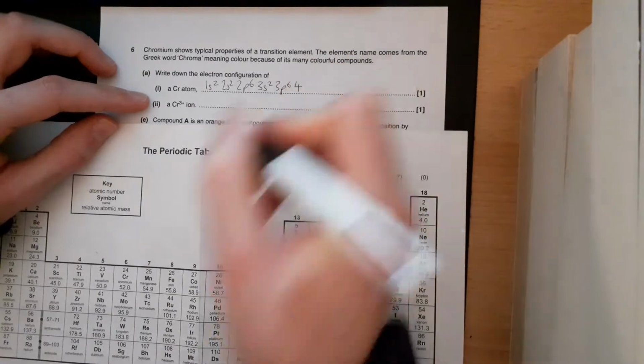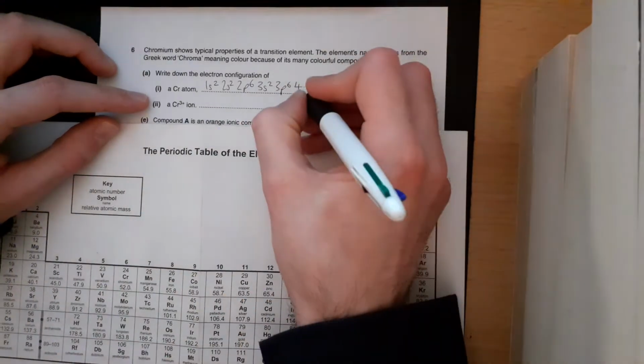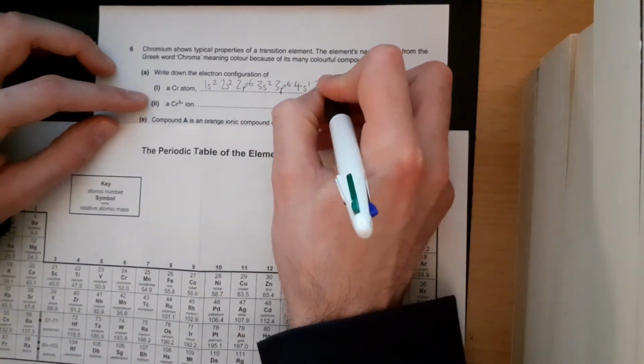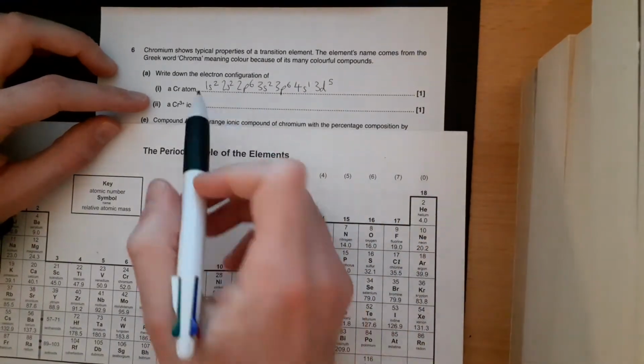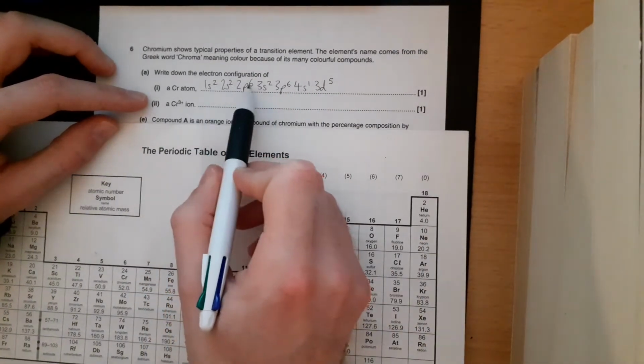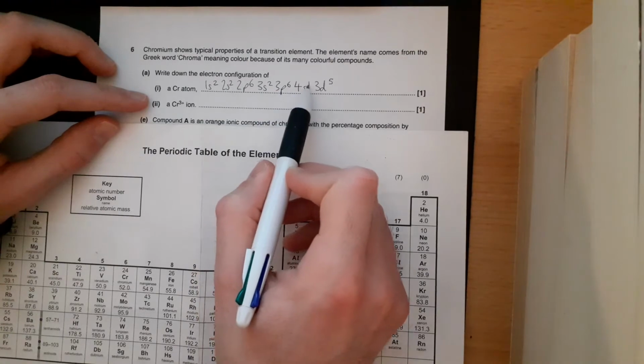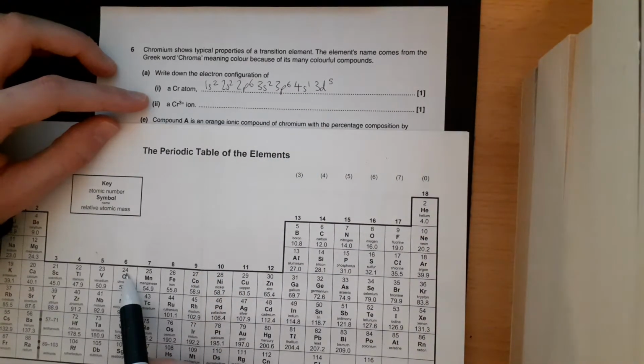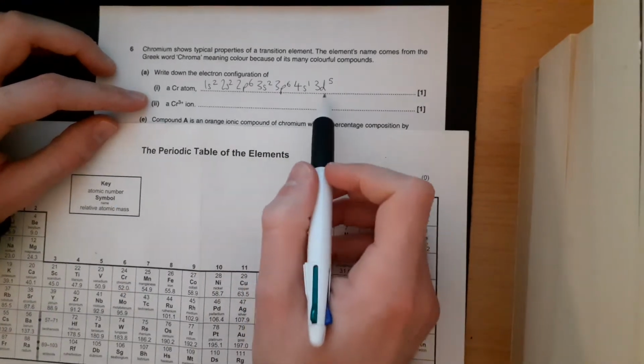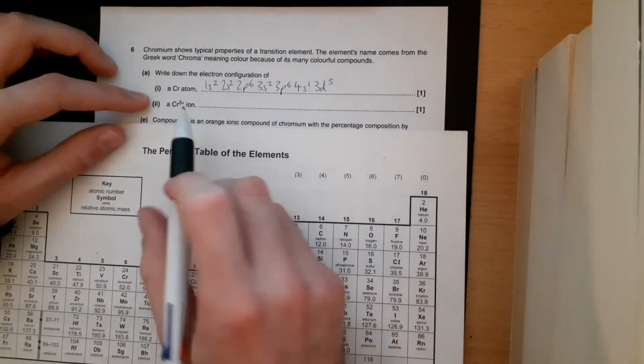3p6. It's not going to be 4s2, it's going to be 4s1, 3d5. And we can also do a check, just to make sure these numbers add up: 2, 4, 10, 12, 18, 19, 24. Yeah, 24. So that's always worth checking to make sure you haven't messed that up.